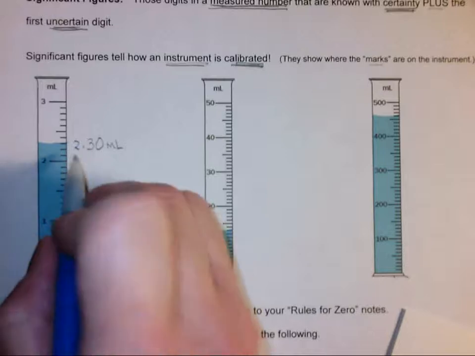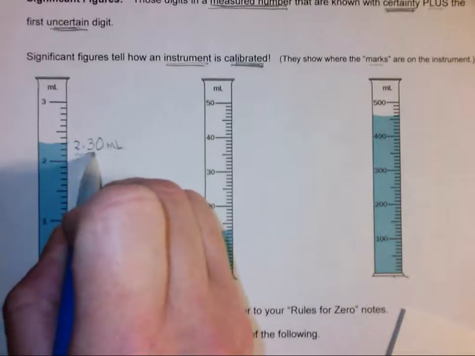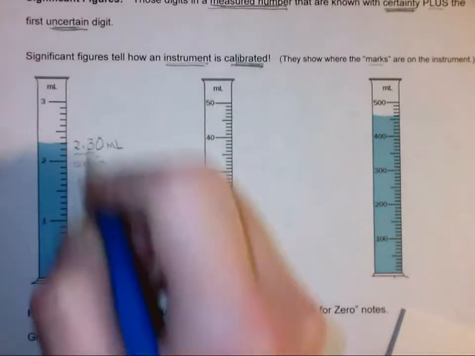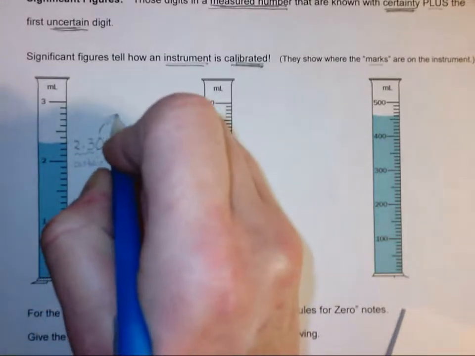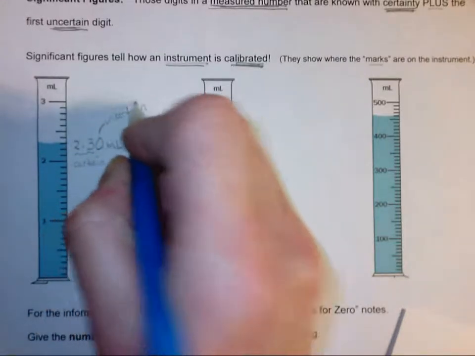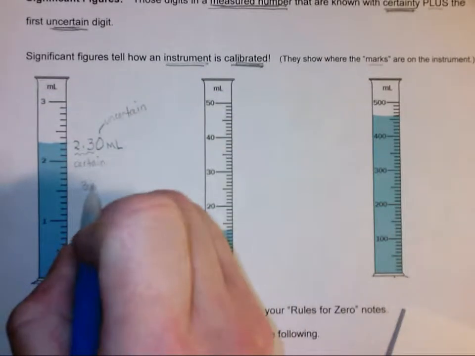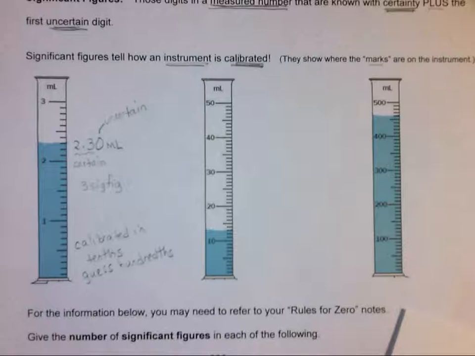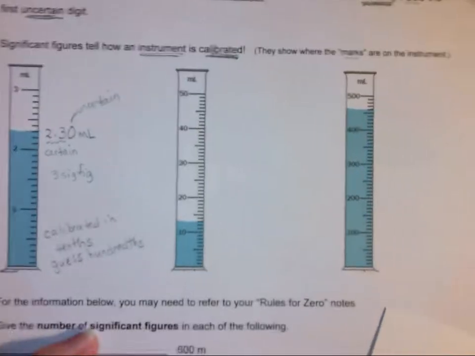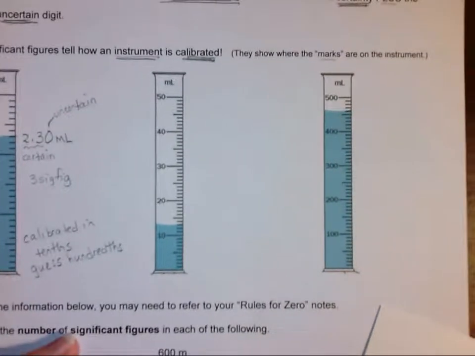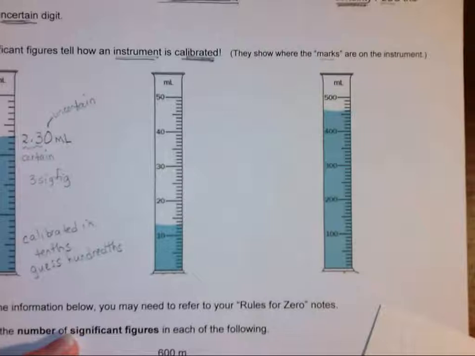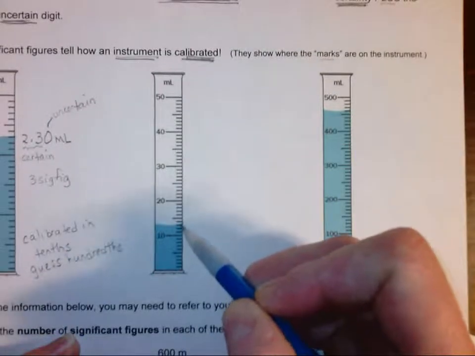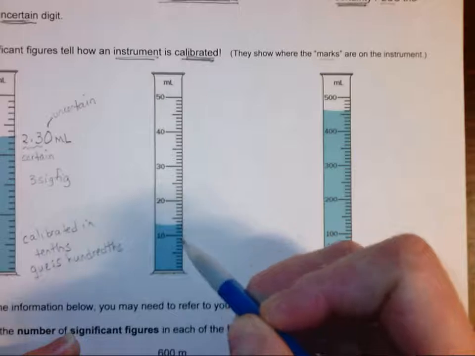In this instance, we have the 2 digits that we know with certainty. These are our certain digits. And then we have the uncertain digit. So we say there are a total of 3 significant figures in this number. Let's go to the second graduated cylinder. We see that in the second graduated cylinder, each of these calibration marks is actually a 1 milliliter mark.